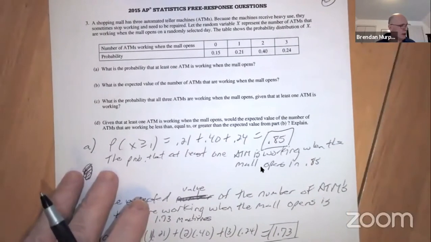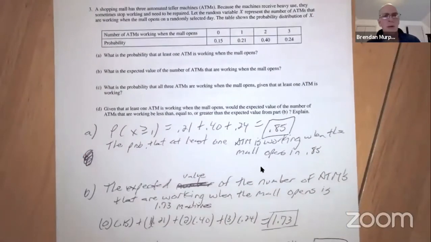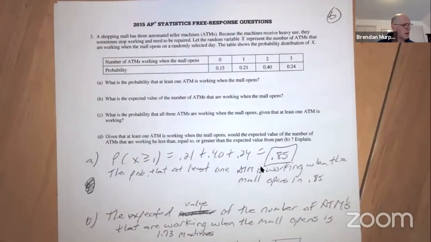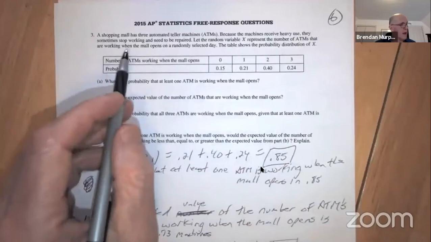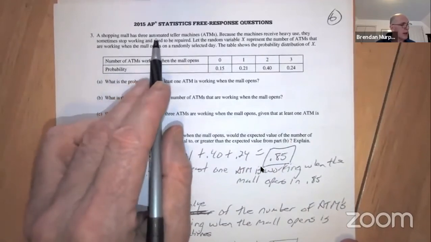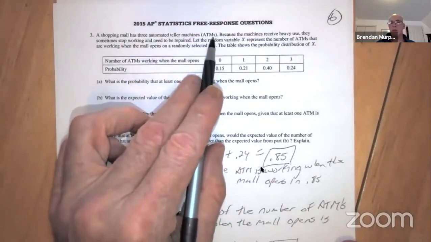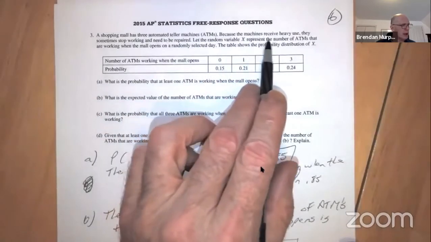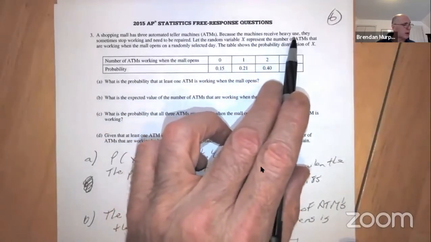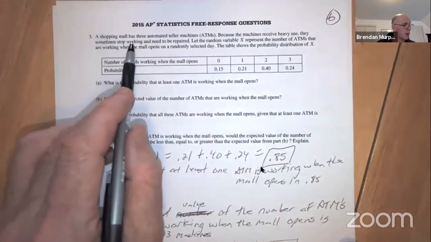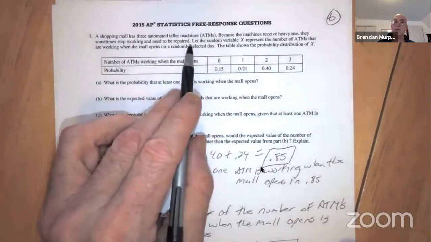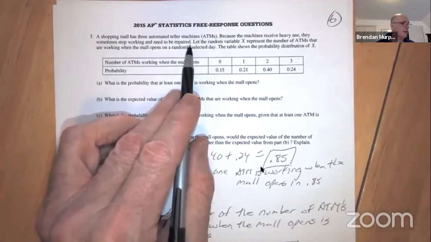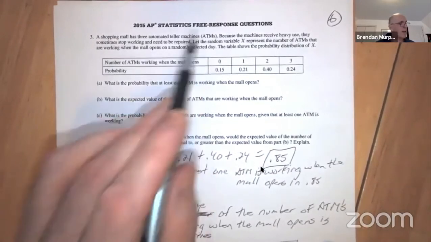Let's see if we can do at least 1 or 2 more. So this was from the 2015 exam, sorry. So a little bit more recent. The shopping mall has 3 automated teller machines, ATMs, just setting the stage. Because the machines receive heavy use, they sometimes stop working and need to be repaired. Okay, that makes sense. It is frustrating, right? When you go to an ATM, you put your card in and it tells you that the machine's not working.